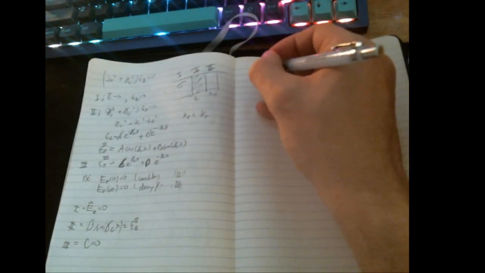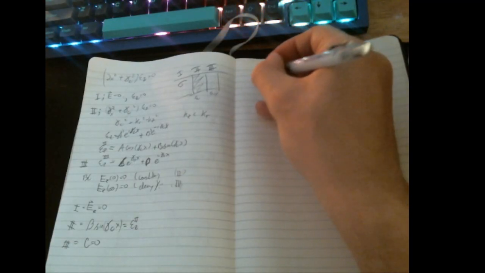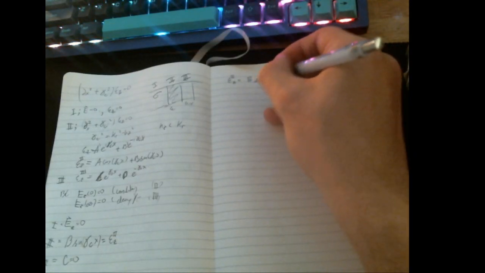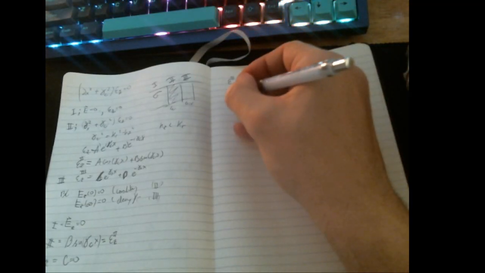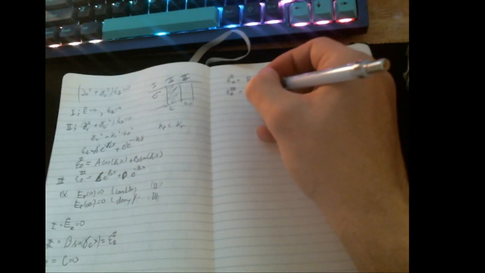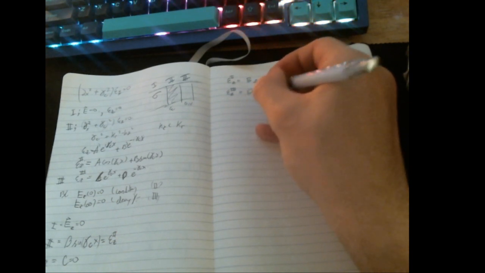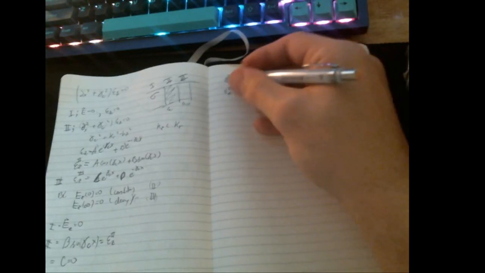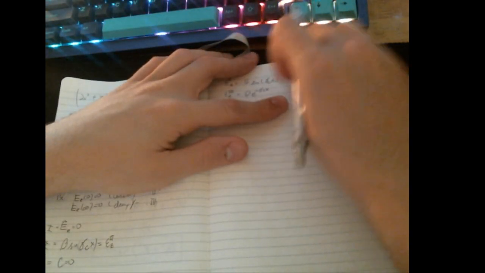I'll just write 2 and 3: B sine gamma c x, and C e to the minus gamma naught x. And then there's obviously a time component, but we only are looking at the prefactor, so it's not really that interesting. And in principle, we're going to have a sum over all of these modes as our true solution. So I've only picked one out here, but in principle, it'd be a sum.